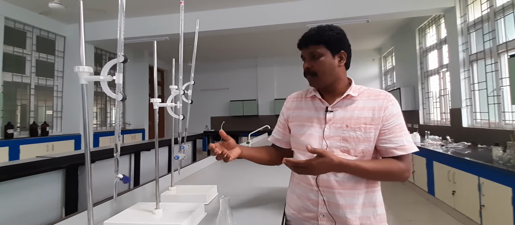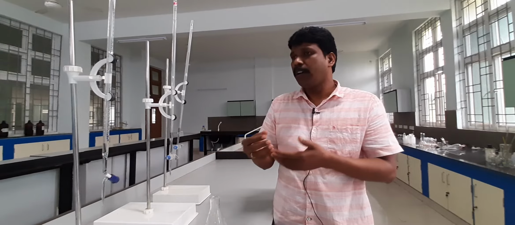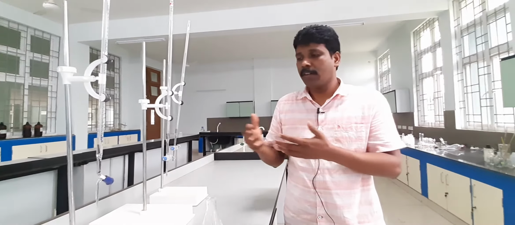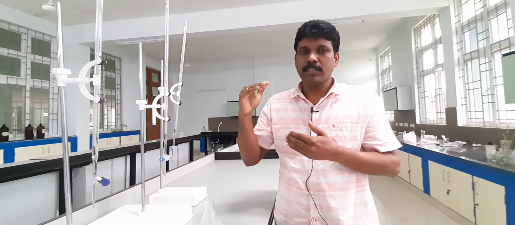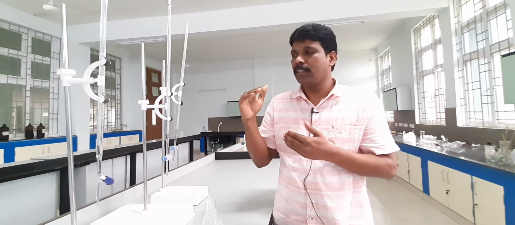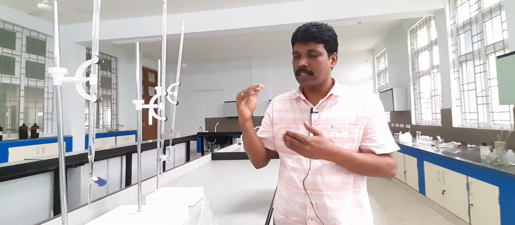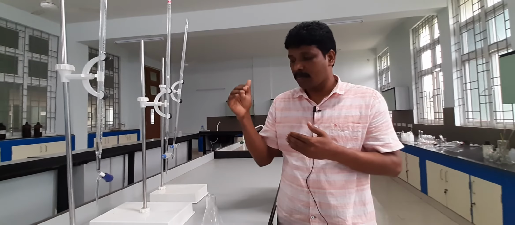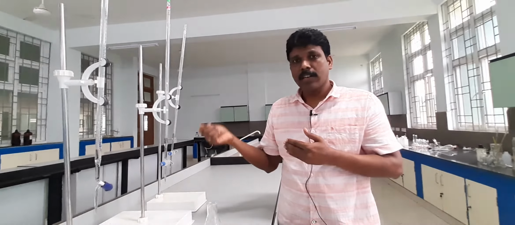Now after that, in each conical flask you can prepare a different composition, keeping the total volume of the acetic acid and chloroform constant, while the water can be varied.